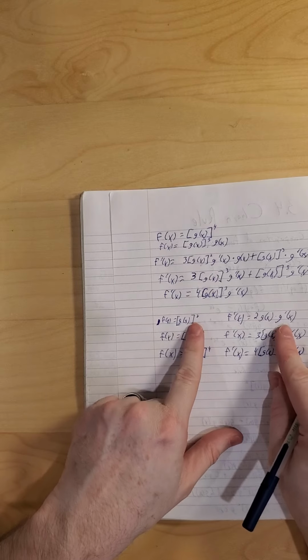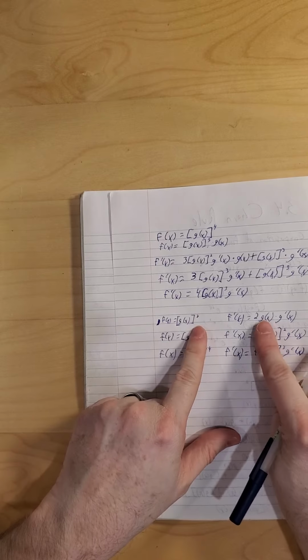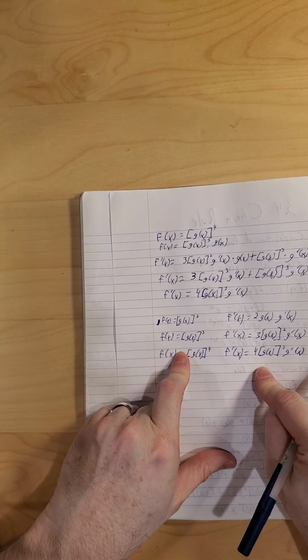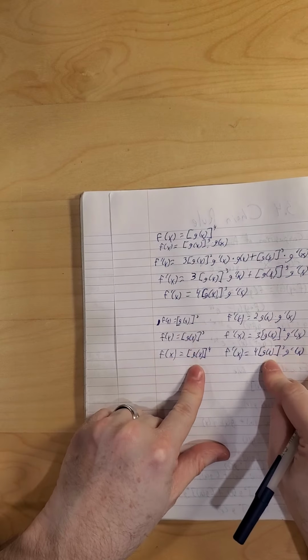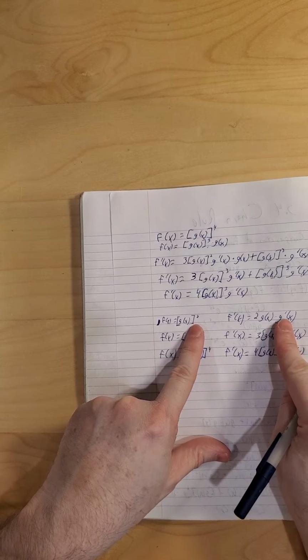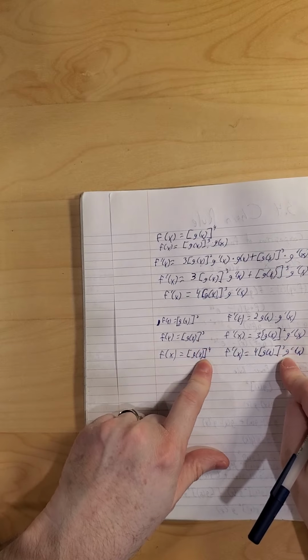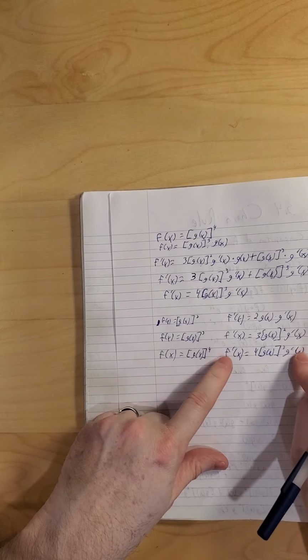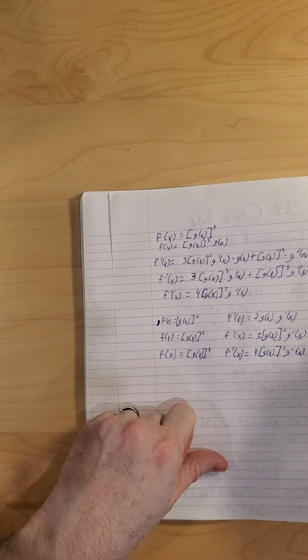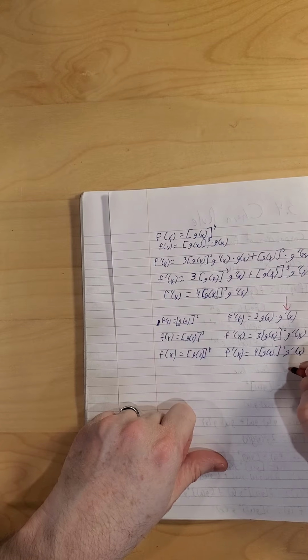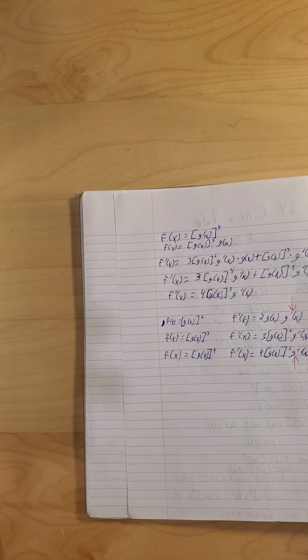My apologies, my exponent becomes my coefficient. G of x stayed each time and just had 1 subtracted from the previous exponent. And then we always, this is the most commonly forgotten part, don't forget this guy, multiply by whatever g prime of x is.